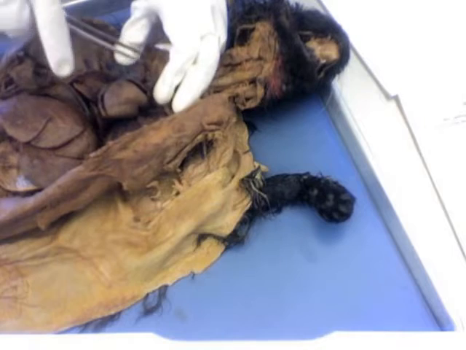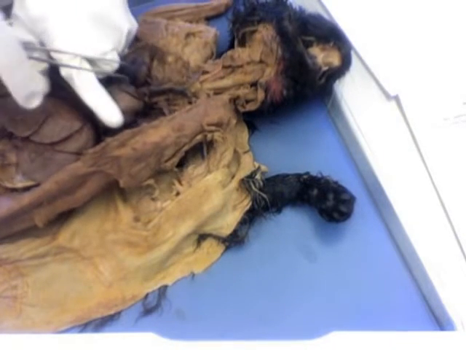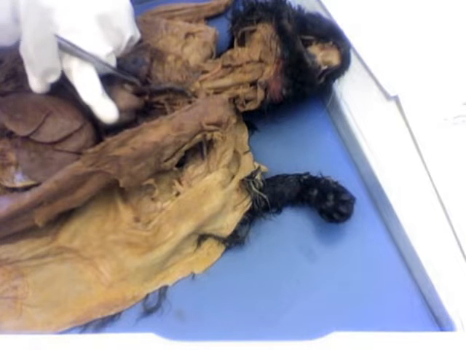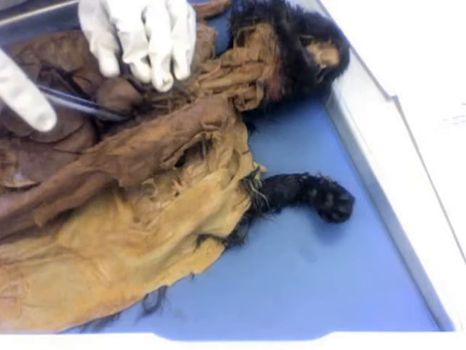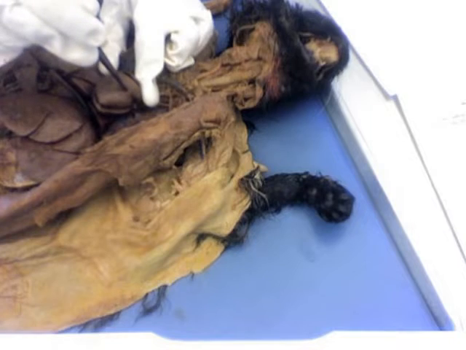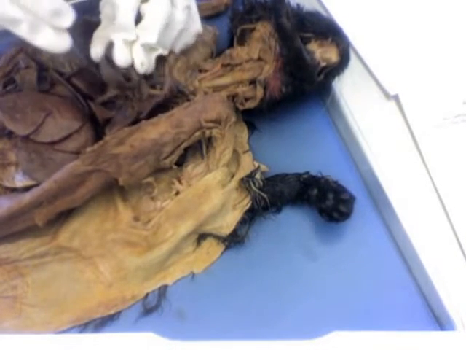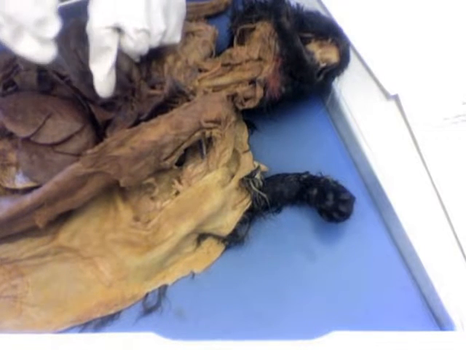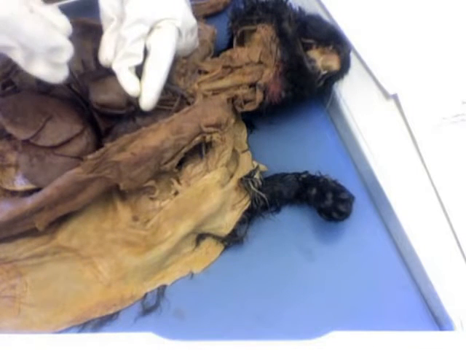We have our right atrium right there, and the right ventricle, that section right there, our left atrium right there, and the left ventricle right there.